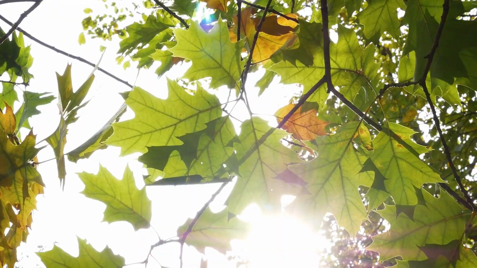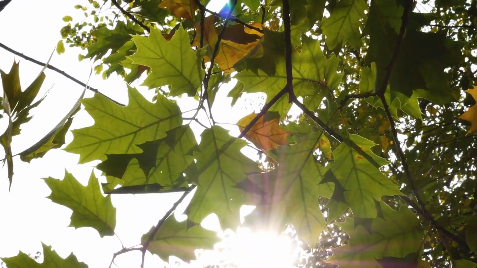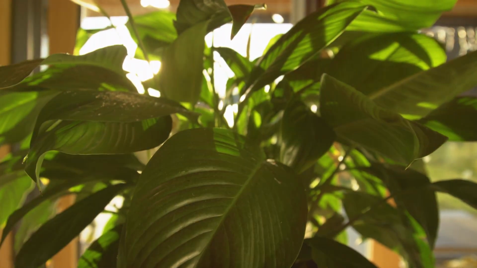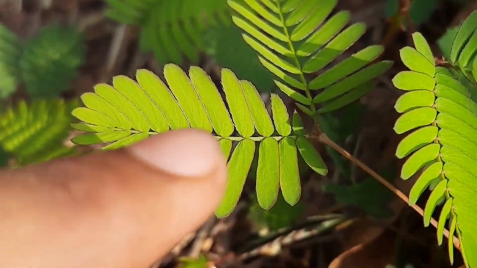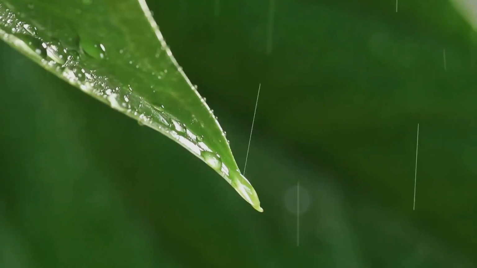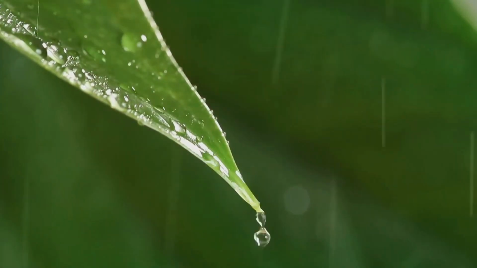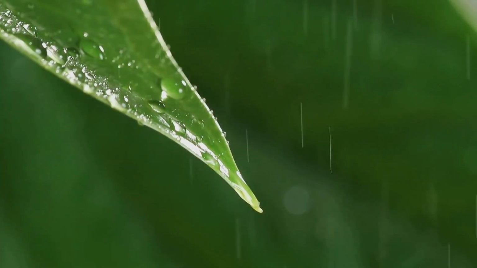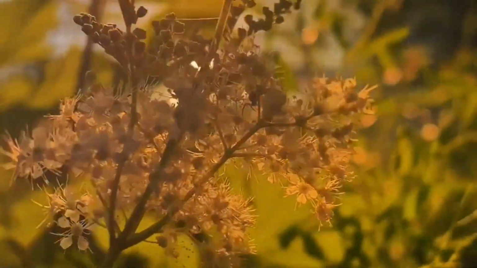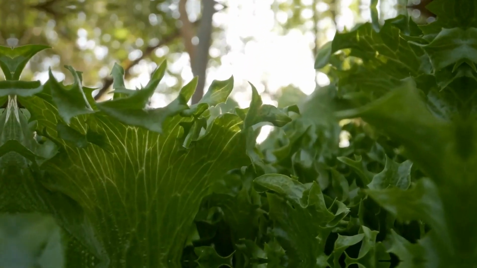Sunlight is the driving force behind photosynthesis. Plants have evolved to harness the energy of the sun. They capture light energy using a pigment called chlorophyll. This energy is crucial for converting water and carbon dioxide into sugars. Without sunlight, photosynthesis would grind to a halt.